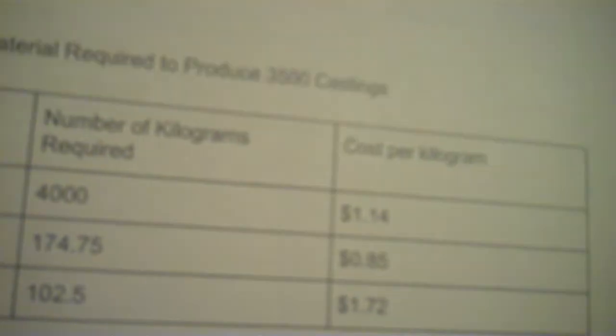Now here, these are expenses, they're costs. The die cost, the labor cost, the overhead cost. You can see the numbers on the document. Okay, $983.25 for die, $608.50 for labor, overhead costs $716.75. Now they also have to pay for this, the material. Zinc, they have to pay $1.14 per kilogram, 4,000 kilograms. Aluminum, 85 cents per kilogram, 174.75 kilograms. And then copper, $1.72 per kilogram, 102.5 kilograms.